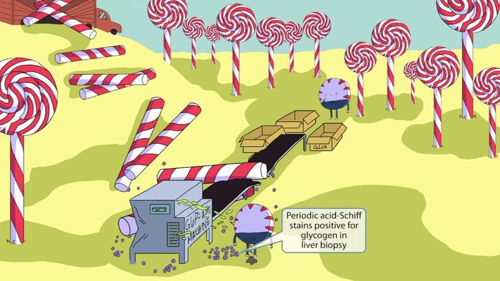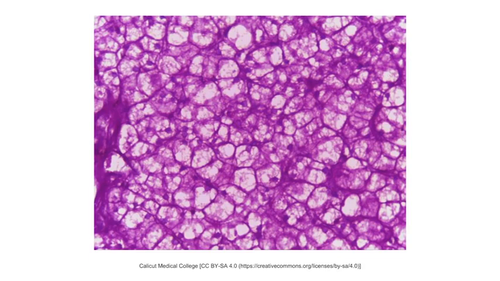Now let's look at these little purple balls falling out of the machine. These represent periodic acid Schiff stains. Now, periodic acid Schiff stains, or PAS stains, stain purple in the presence of glycogen. And with glycogen building up in various organs, especially in the liver, you can take a biopsy of the liver, then do a PAS stain, and if you see bright purple, that indicates there's lots of glycogen stored within the liver. Now this is a histological slide of a liver biopsy containing a PAS positive stain. The bright purple you see shows glycogen is present.